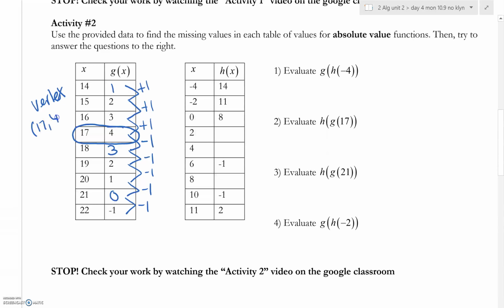Vertex is 17 and 4. And we can use that right now to write the equation. You didn't do it before, but please do it now. Right, so we learned last week that the vertex tells us about the equation. Right, so absolute value of x minus 17 plus 4.